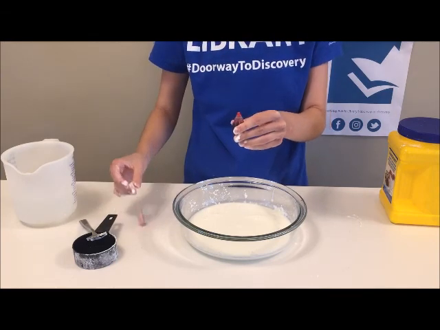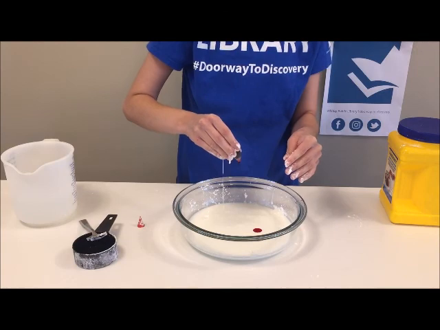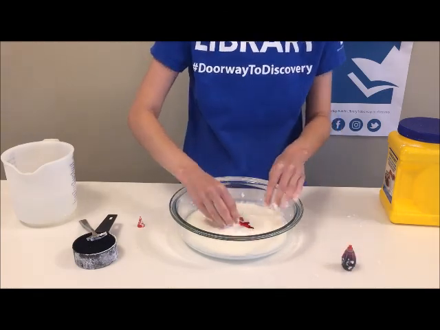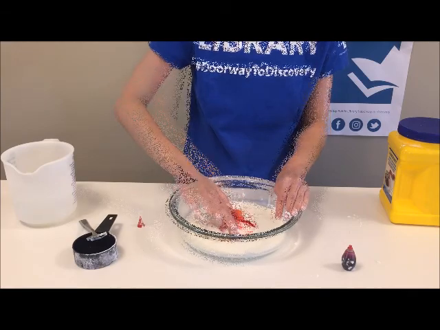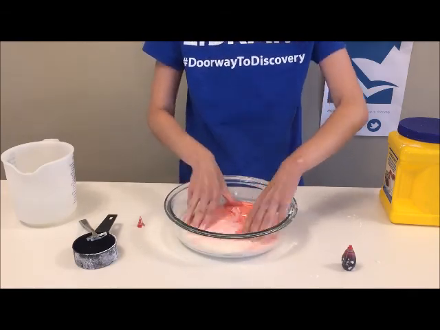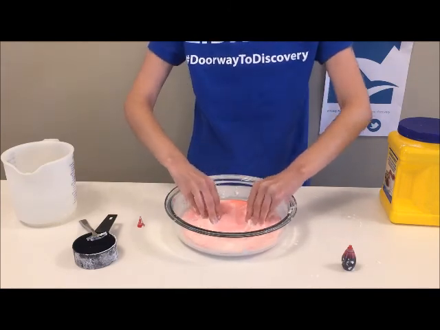Now I'm going to put a little bit into here and do 2 drops and see how that mixes up, and then we'll add a little bit more if we need it. Let's see. All right, I think that's pretty good.